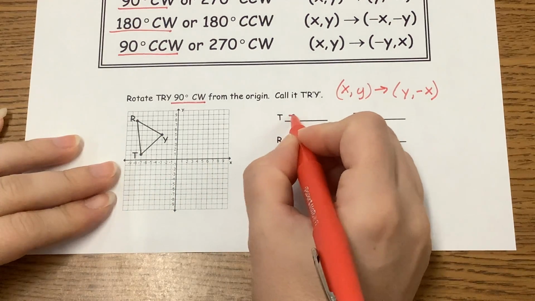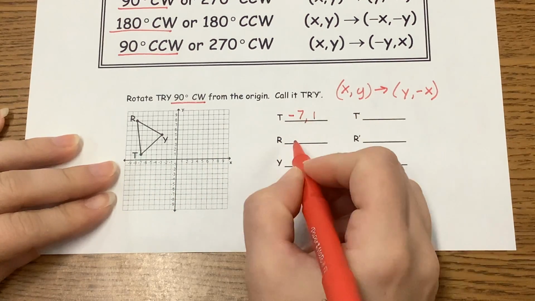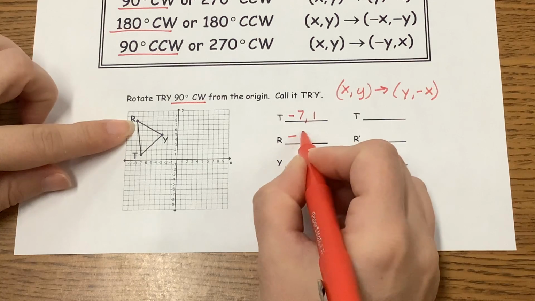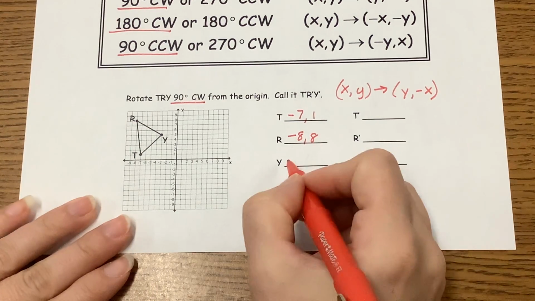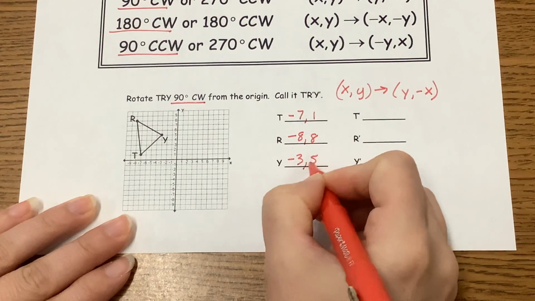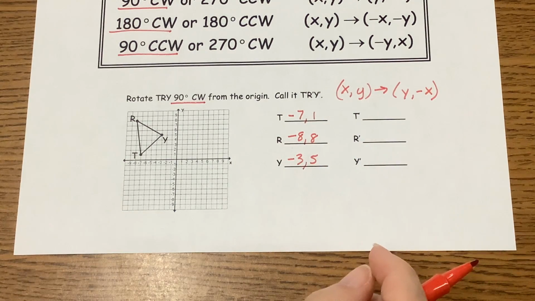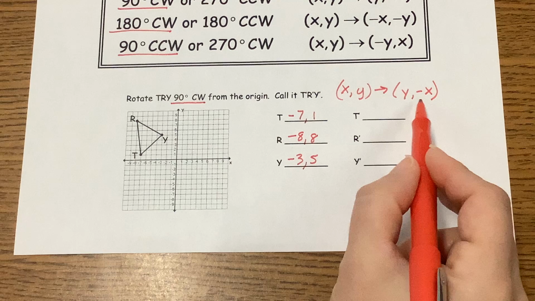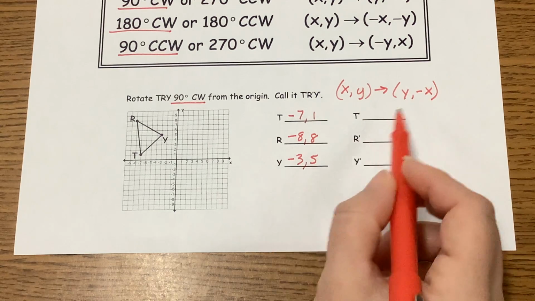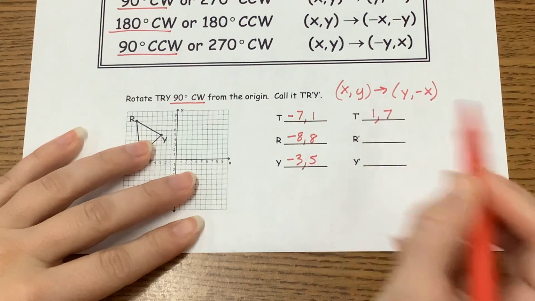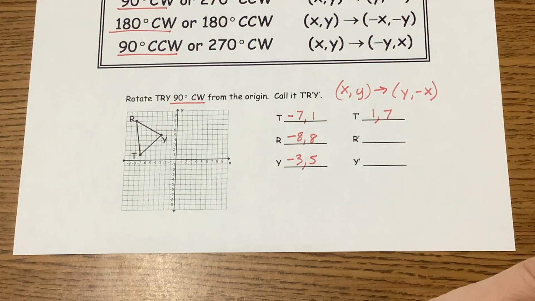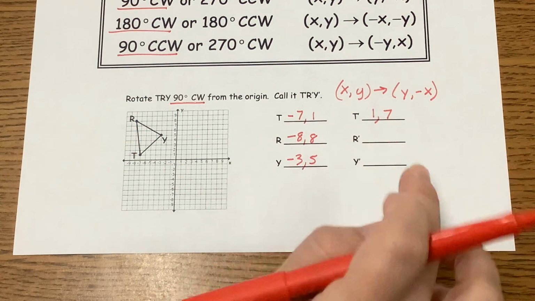T is -7, 1. R is -8, 8. And Y is -3, 5. Okay, and so the rule says swap them and change the X. So this is the Y, change the X. Now it's 1, 7.